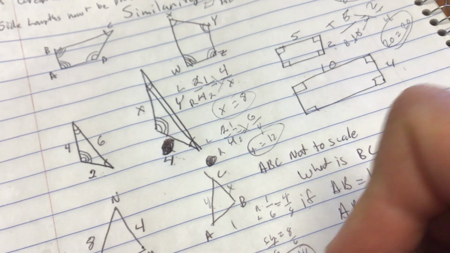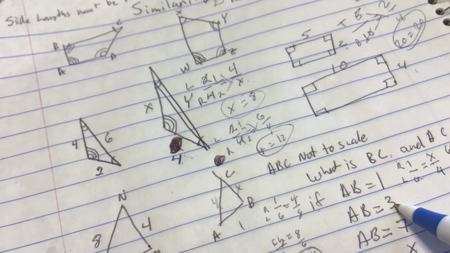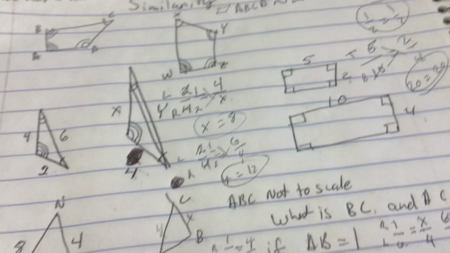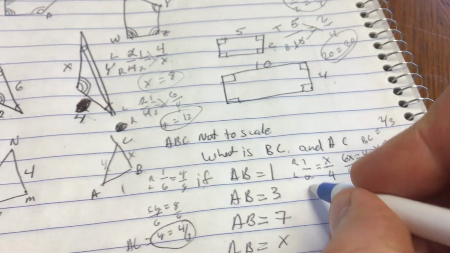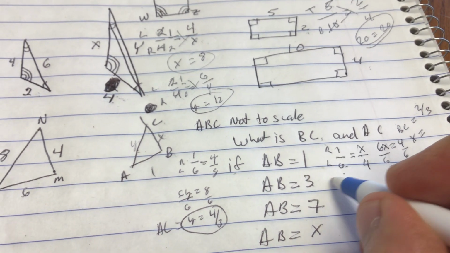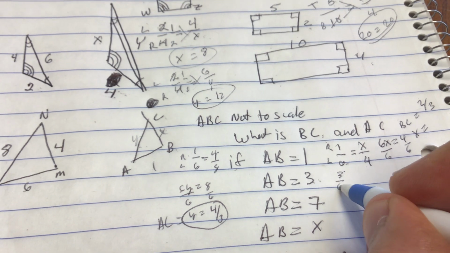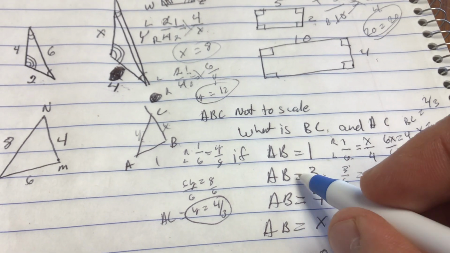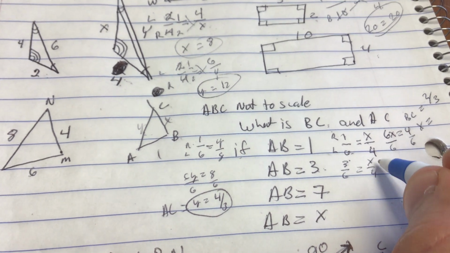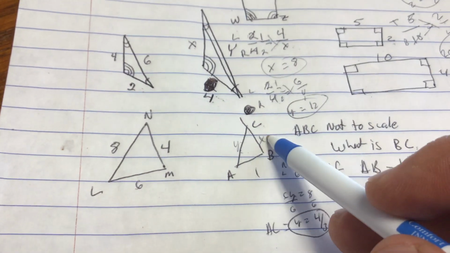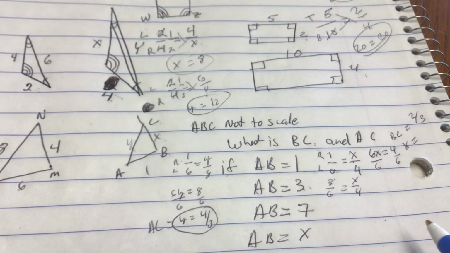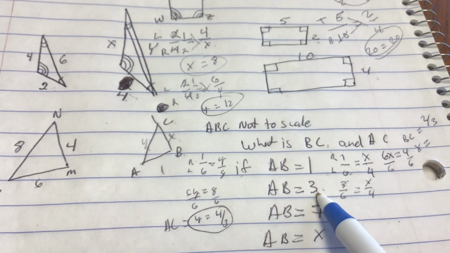So that is AC. Okay. Same thing for this 3. Okay. So using the 3, and I want to solve the same way. So now I just do the same thing that I was doing here, only instead of 1, what am I going to put on this top one? I'm going to put 3. So it's 3 over 6 equals, and then I'm going to put x over 4. Those won't change, that x over 4, because notice this is x, this is 4. Those are the corresponding sides in the two triangles. So, but the 3 over 6 changed because now AB is 3.